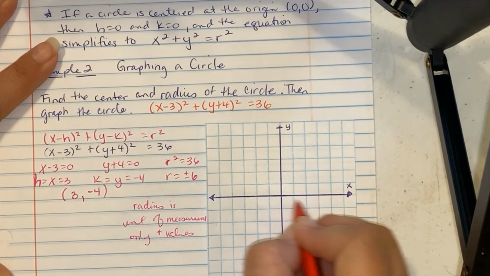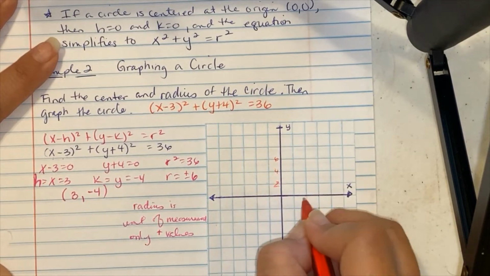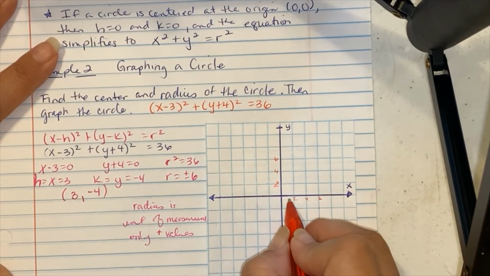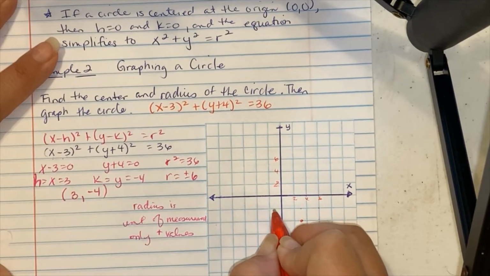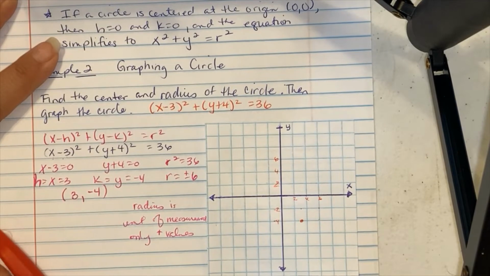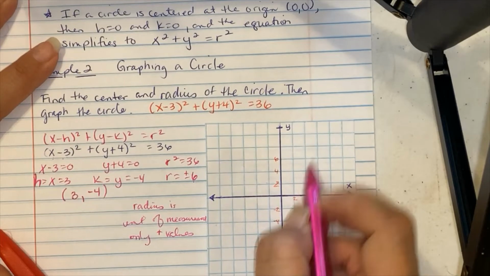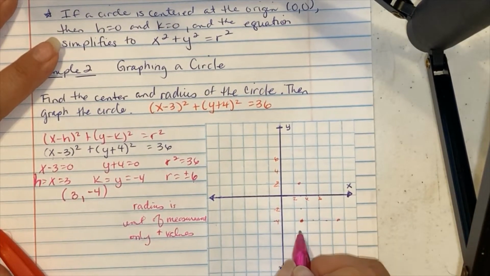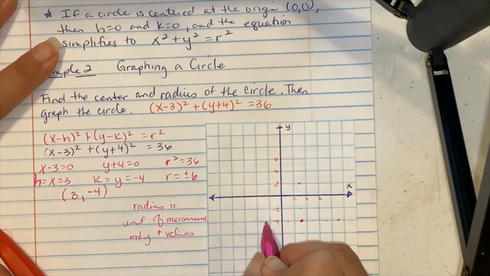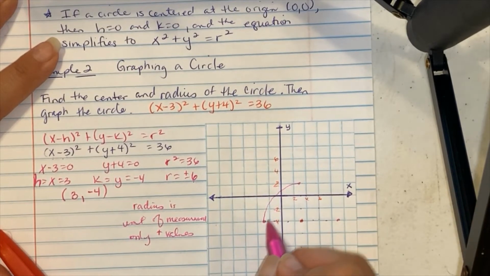But I'm going to make this in units of 2. So I'm going to use increments of 2 for these. So 3, negative 4, that's 2, negative 4. And then we're going to go 6 units north, south, east, and west from it. So 2, 4, 6. There's 1 dot. Same for the other directions. 2, 4, 6. This is going to be a rough sketch, so bear with me.